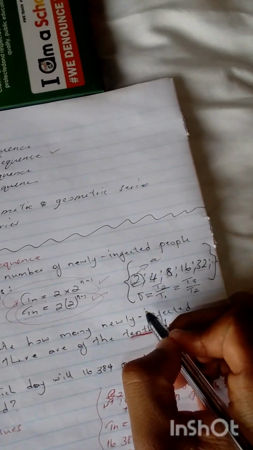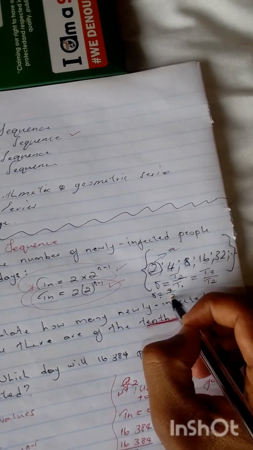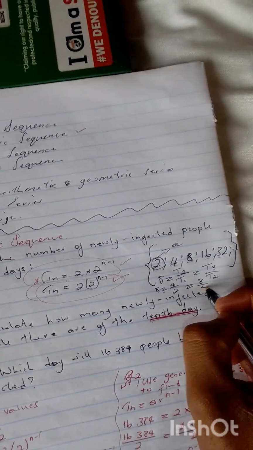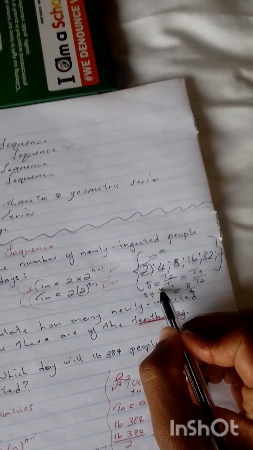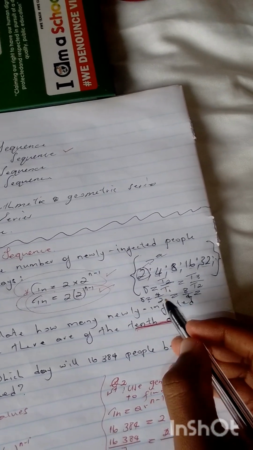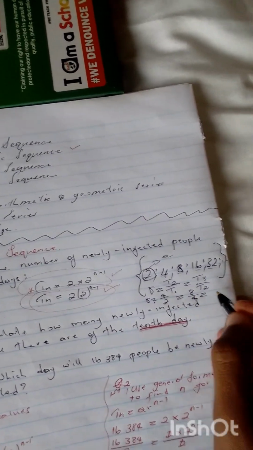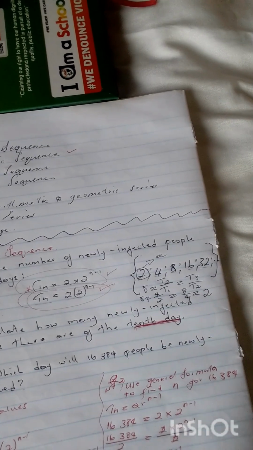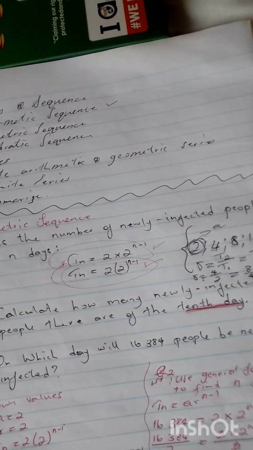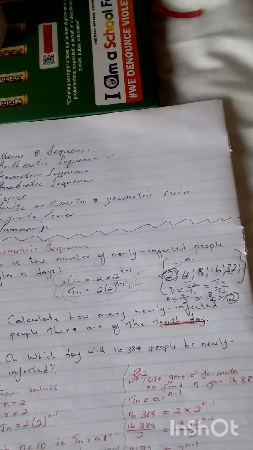So R is equal to 4 divided by 2, which is equal to 8 divided by 4. This is the T3 over T2, and this is the T2 over T1. So obviously, ladies and gentlemen, 2 goes how many times into 4? It goes twice. 4 goes how many times into 8? It goes twice. So hence we say our R is 2. So our A is 2 and our R is 2. That is how we find the constant ratio. So this is the sequence that we were given, ladies and gentlemen.